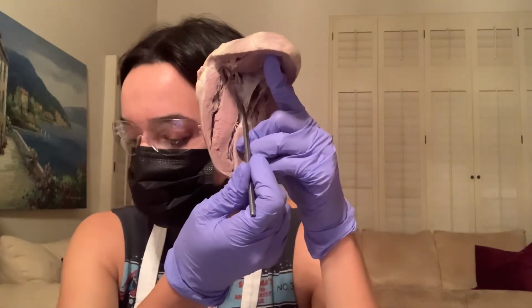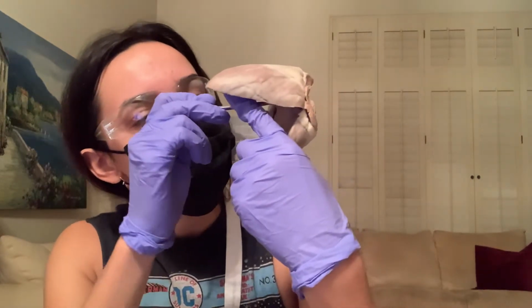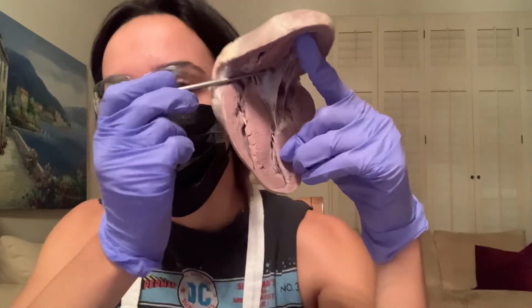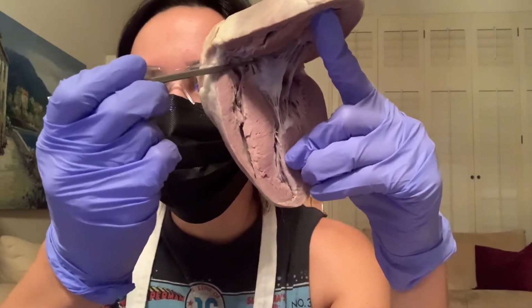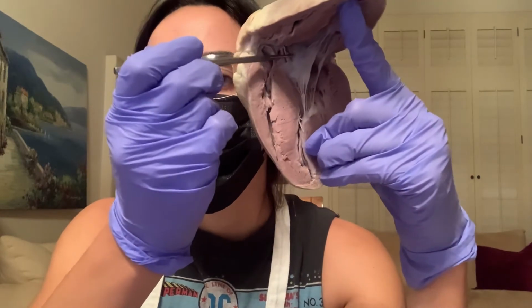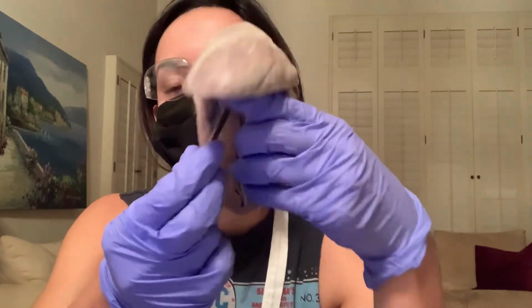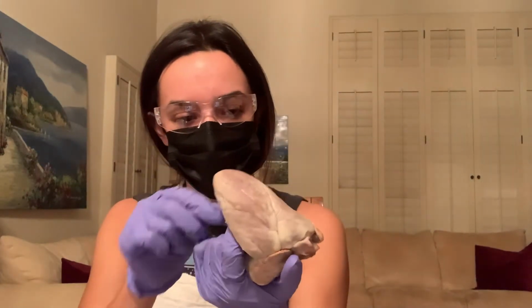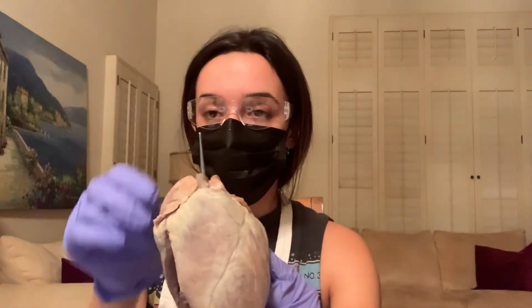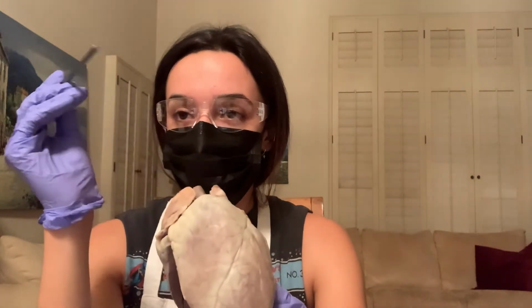through the aortic semilunar valve, which is right here. Up here is the aortic semilunar valve, and all the valves in the heart prevent backflow. This is the aortic semilunar valve, and from here flows into the aorta. And so the oxygenated blood flows through the aorta and supplies the rest of the body with oxygenated blood.